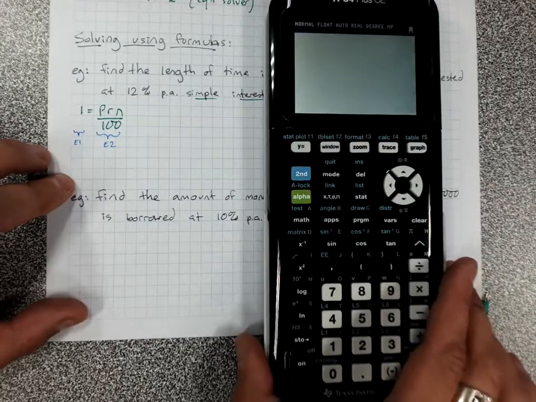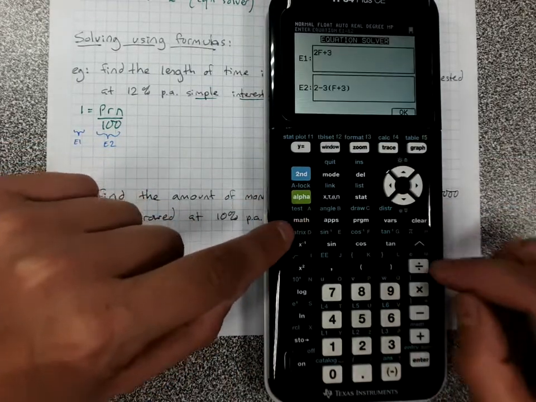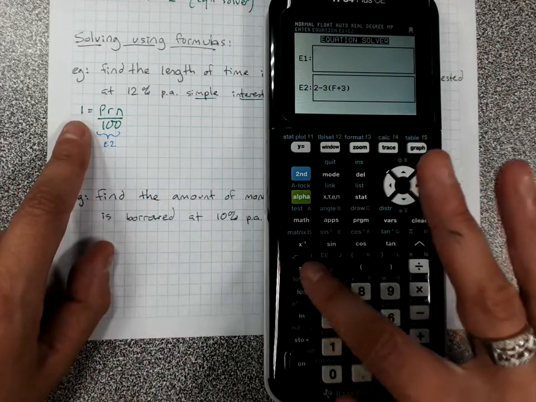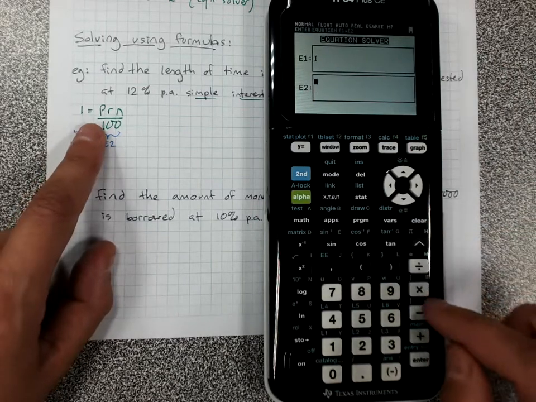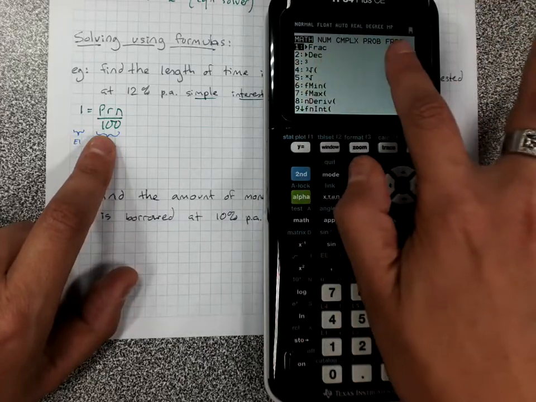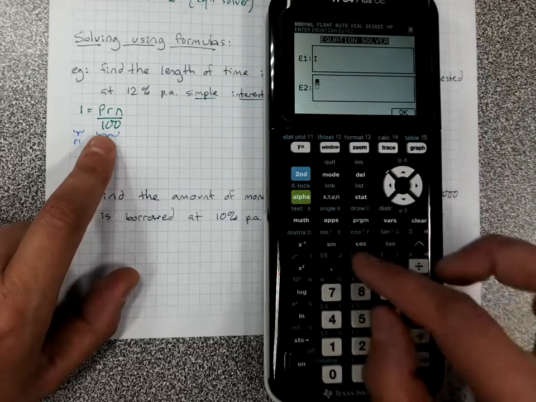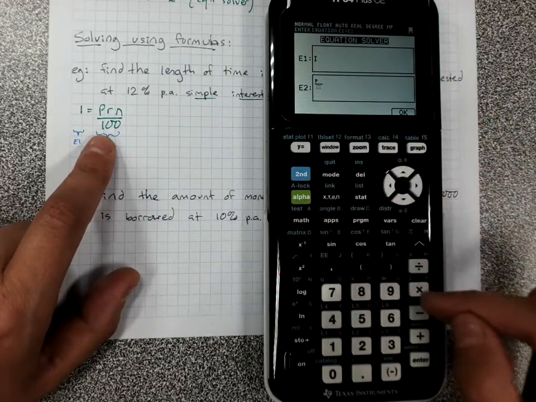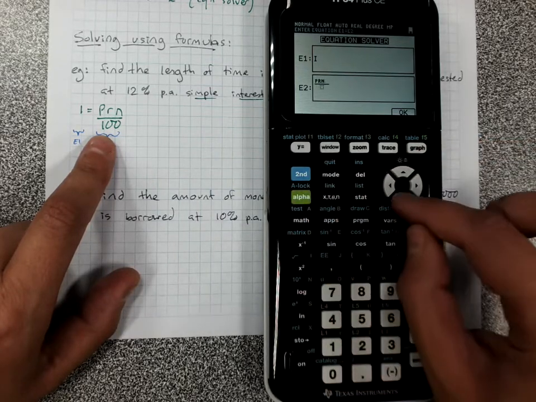Math solver. Clear that. I've got I over here. Now do make sure you get the right letters. Alpha I. Clear that. We can use a fraction. Math, get over to fraction, so going left is easiest. Enter. P, R, N over 100.